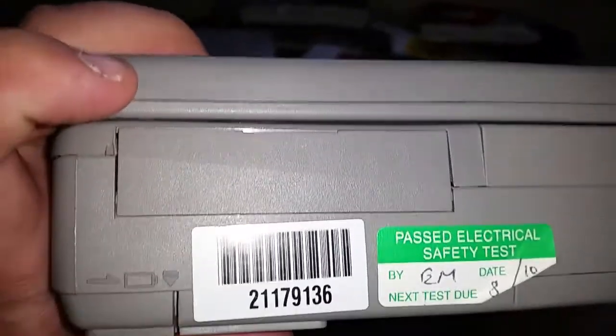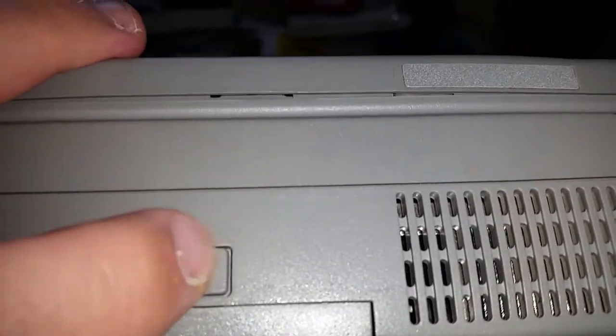Right, and then on the other side we have a blanking plate which would actually be a 56K modem if one was installed in here. We have a battery latch, I think. Well, something like that. Yeah, battery can be unlatched. Then we've got the hard disk release latch, a vent. And then on the back of the machine, we've got another vent.